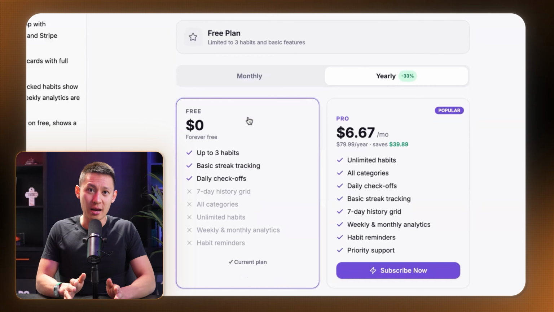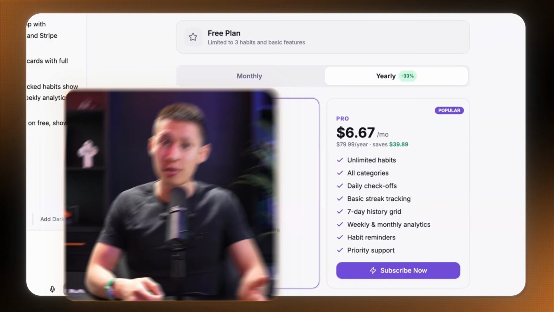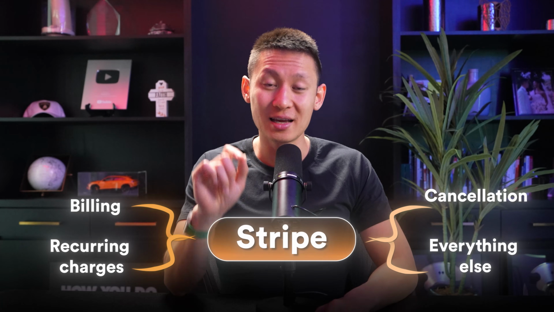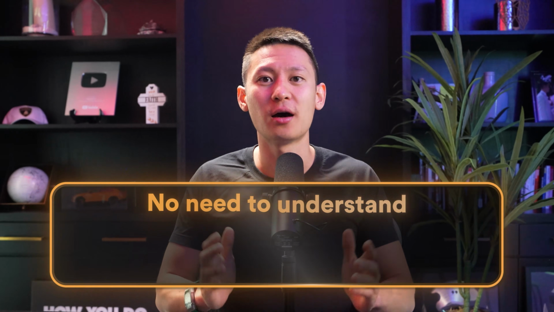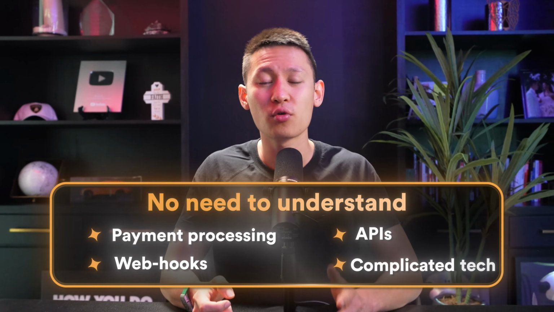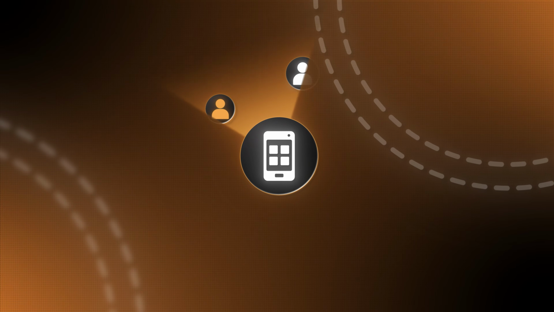Now the subscribe button right now is a placeholder, and that's intentional. All you need to do is connect your Stripe account inside Base 44 settings. Stripe handles all the billing, the recurring charges, the cancellations, everything. You connect it, and that button becomes a live payment link. That's it. You do not need to understand payment processing. You don't need to figure out webhooks or APIs or any of that. Base 44 and Stripe handle everything behind the scenes, and your job is just to build the app and drive traffic to it. The tech is solved, and the last step here, simply publishing it.